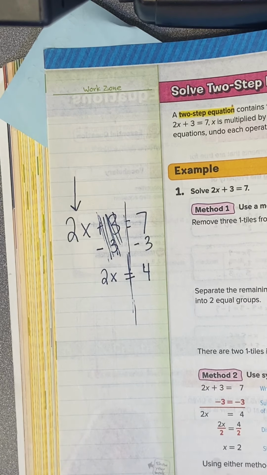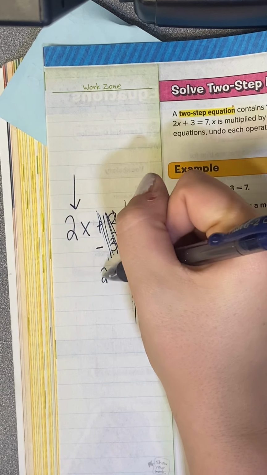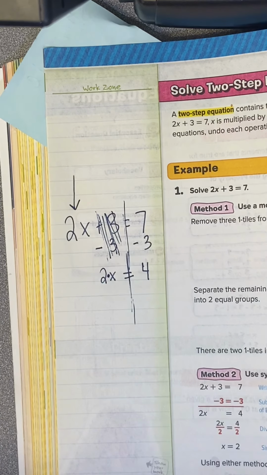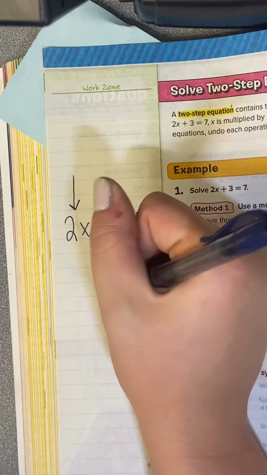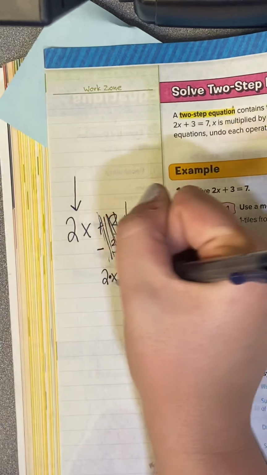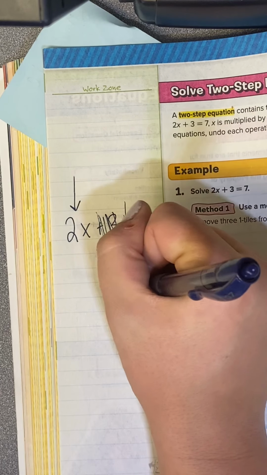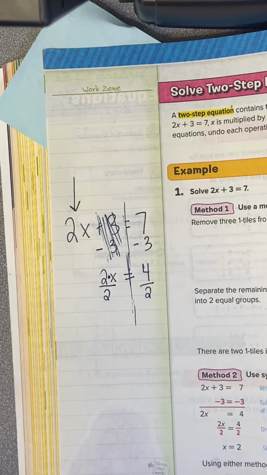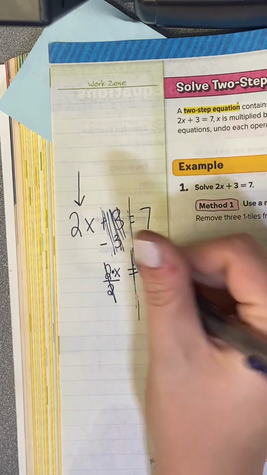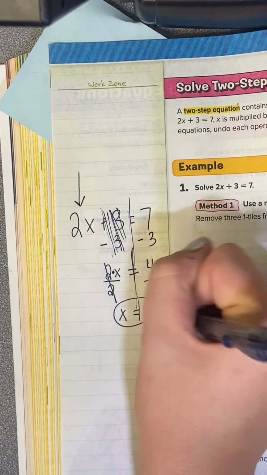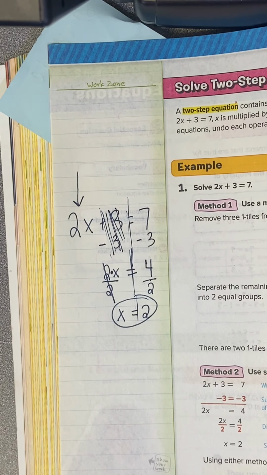You should remember from your previous lesson that when the coefficient and the variable have nothing between them, that means it's being multiplied. So in order to solve, I'm going to do the opposite of multiplying and divide. Divide this side by 2. Whatever I do to one side, I have to do to the other side. So that cancels out. 4 divided by 2 is 2. So x equals 2.